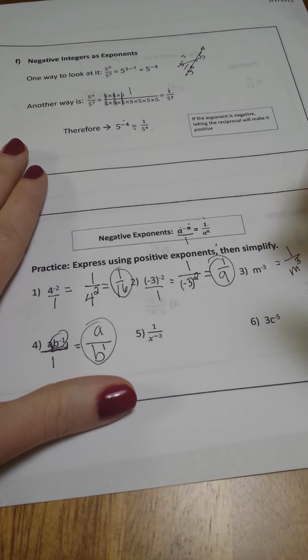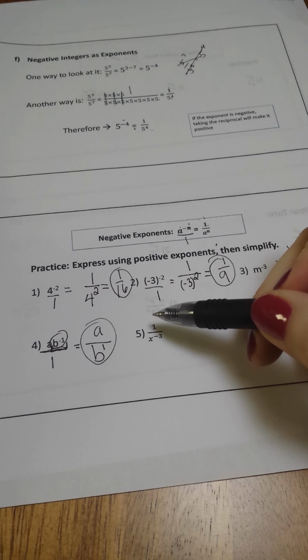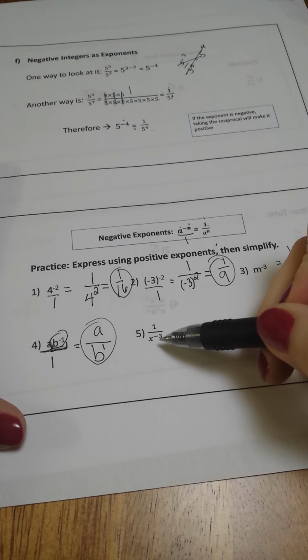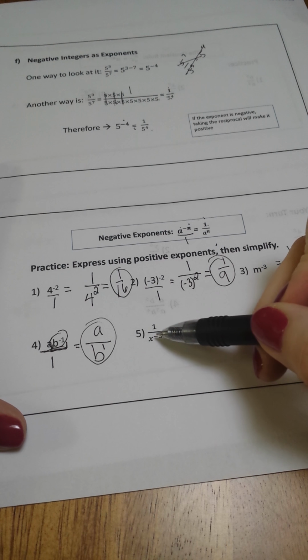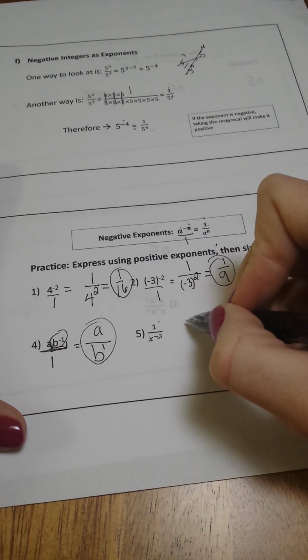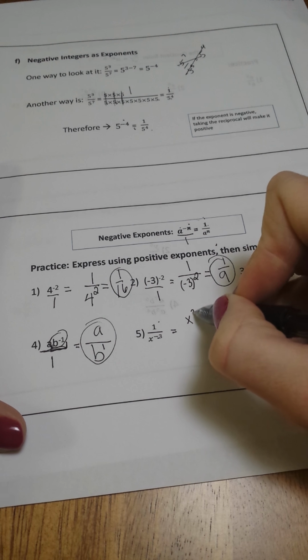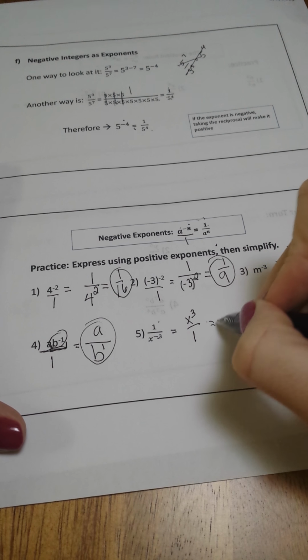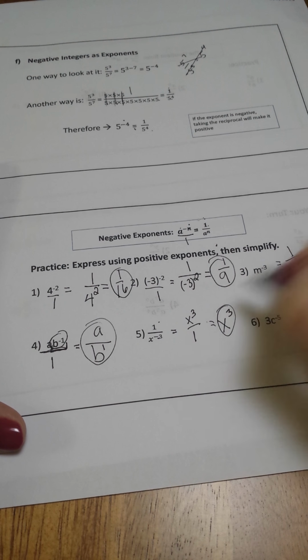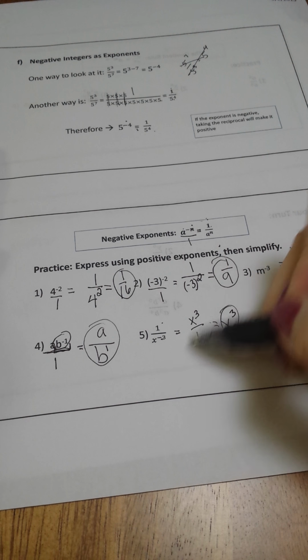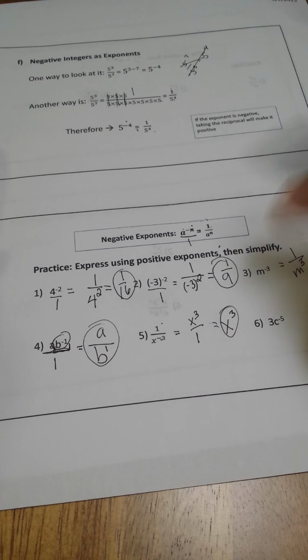Okay. Here, we're already set up in a fraction, except now the negative is in the denominator. Well, that's okay. To make it positive, it just has to take the reciprocal. So since it's already on the bottom, we have to move it to the top. So it's going to end up being x to the third over 1, which is just the same thing as x to the third, so you don't even need the over 1 really. Wherever it is, top or bottom, it just needs to go to the other place in order to turn the exponent positive if it's negative.